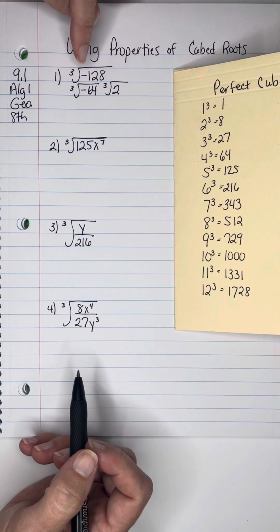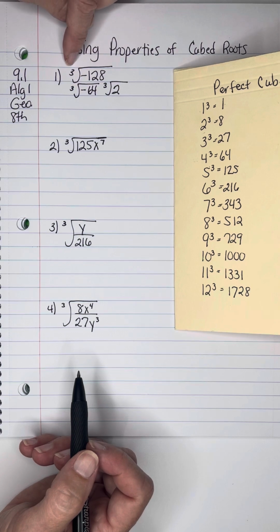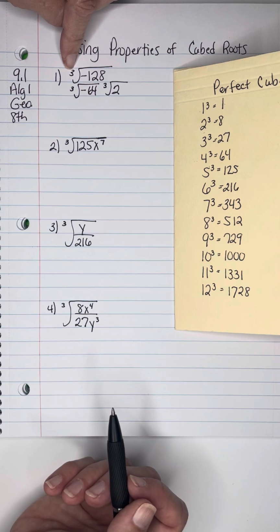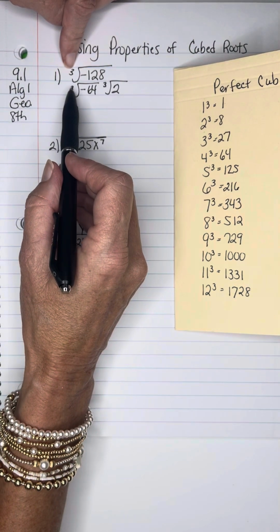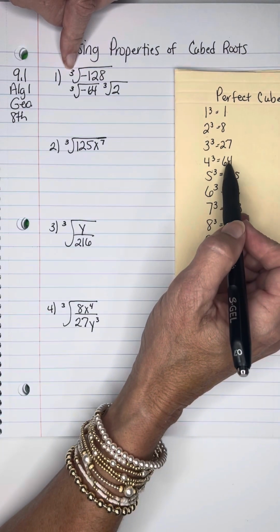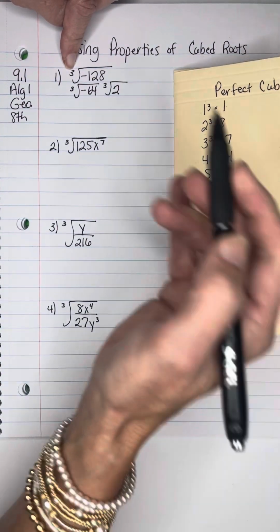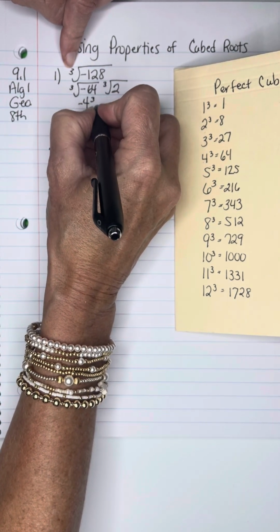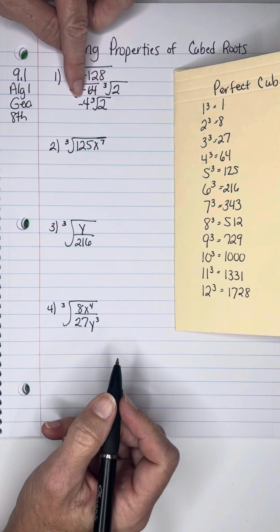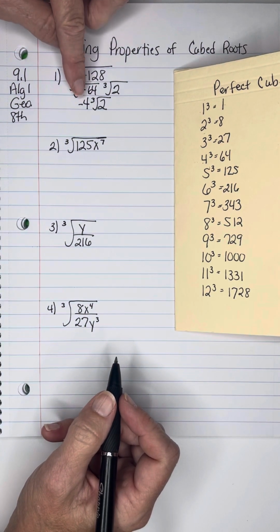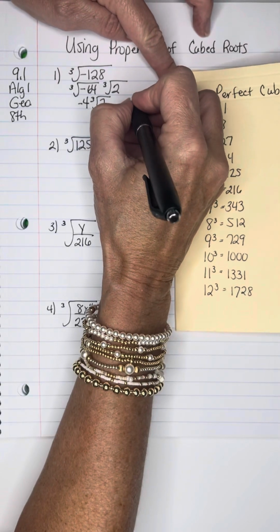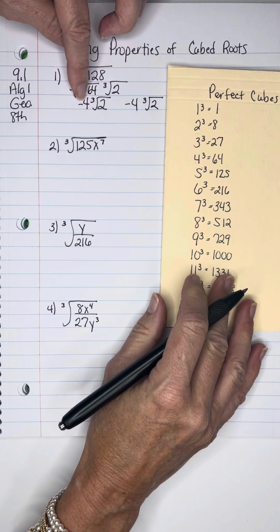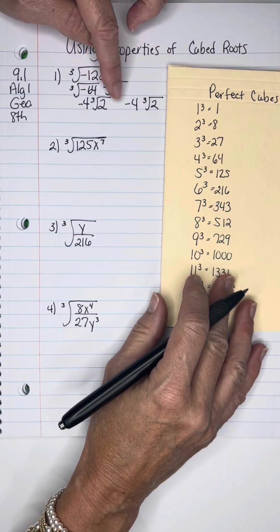All right, and it is okay to have a negative under a radical sign as long as the index is odd. If it's even, it's not going to be a real number. It'll be an imaginary number. Now, the cube root of negative 64 will be negative 4, because 4 times 4 times 4 is 64. So I'm going to pull a negative 4 out from under the radical, and then this cube root of 2 will remain in the radical. So negative 4 cube root of 2. You might want to write that separated enough so that you don't get confused that the 3 is going with the 4 and not the square root of 2. So be careful how you write that.